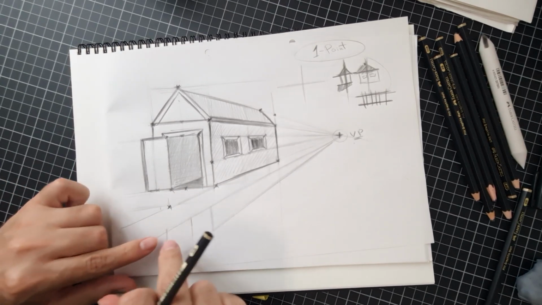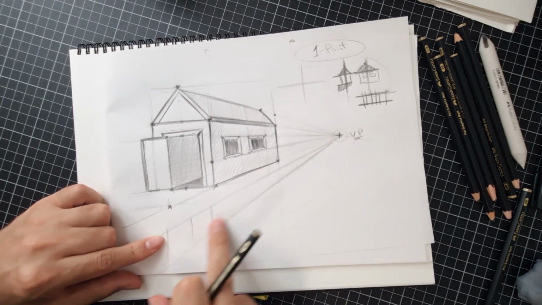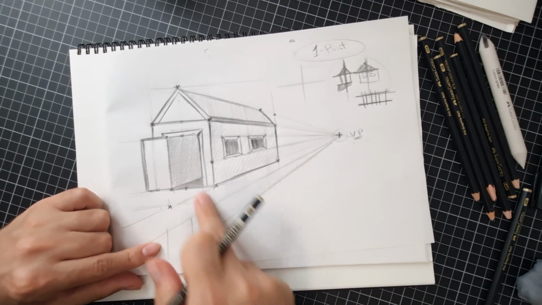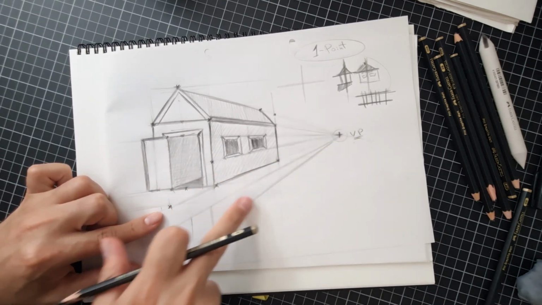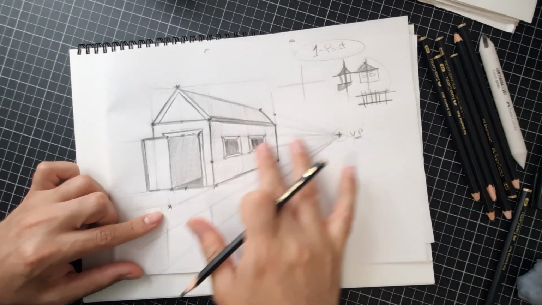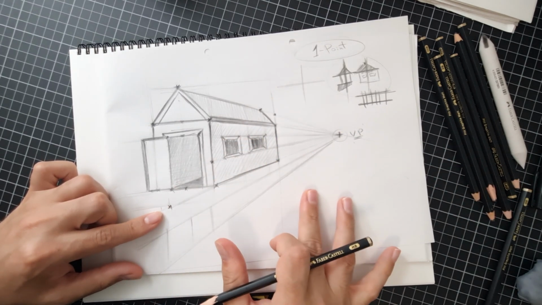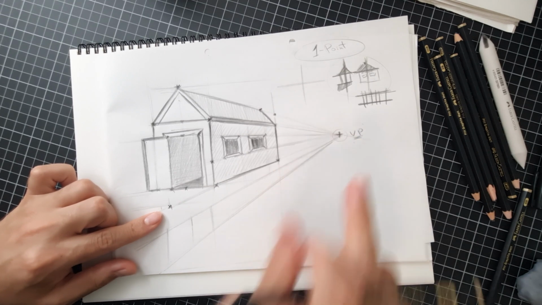The closest point is the biggest, and the further I go from the camera, which is our camera here, right? I'm standing here, I'm looking at the house. The further I go far from the camera, components and objects start to vanish, start to disappear. And that's exactly why it's called vanishing point.